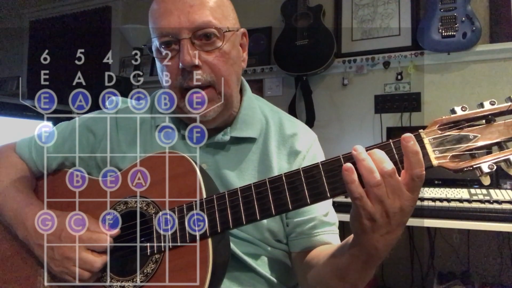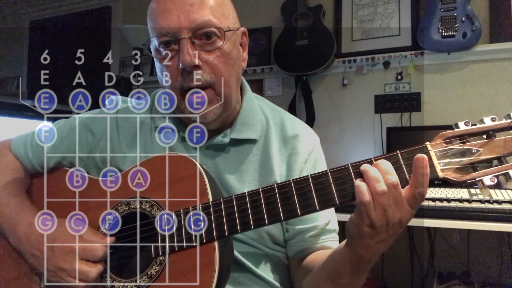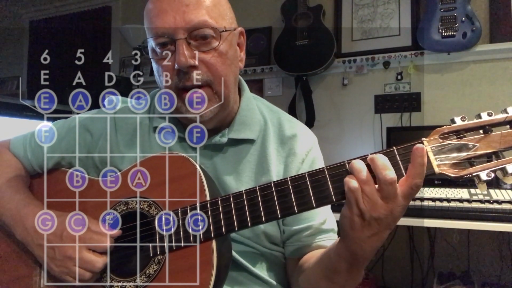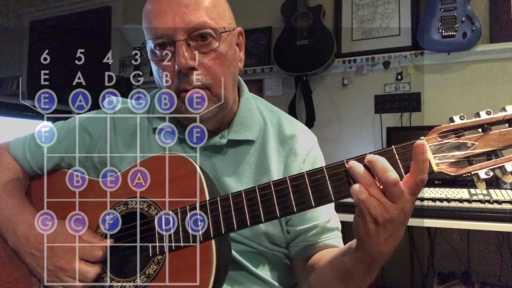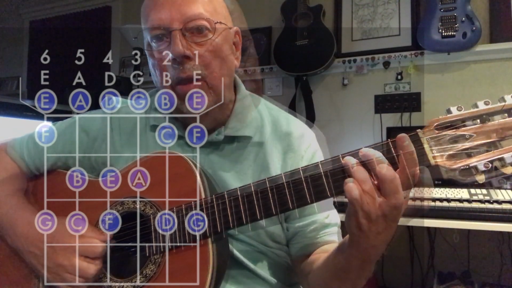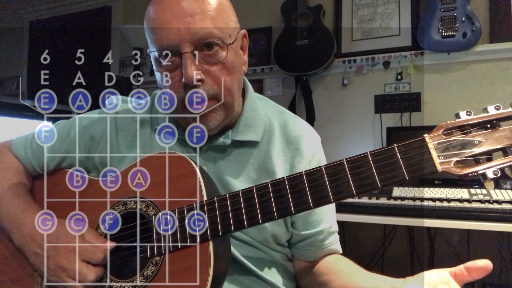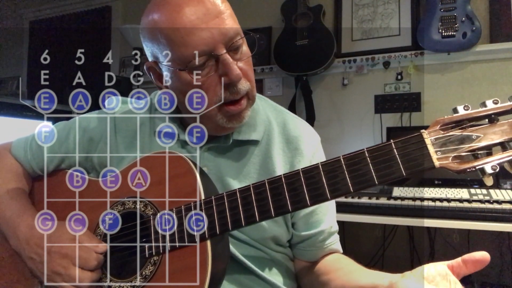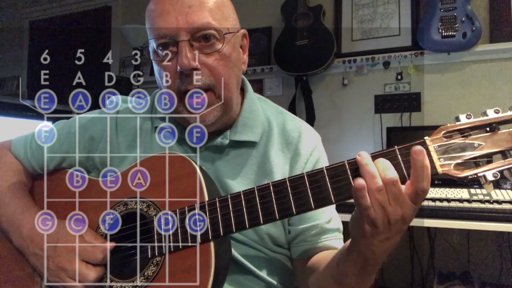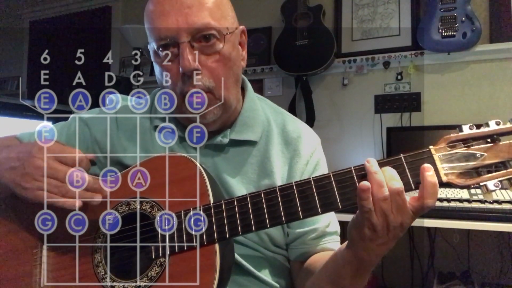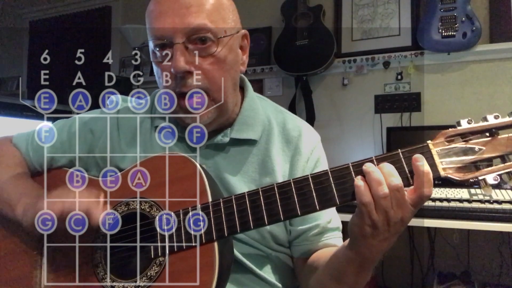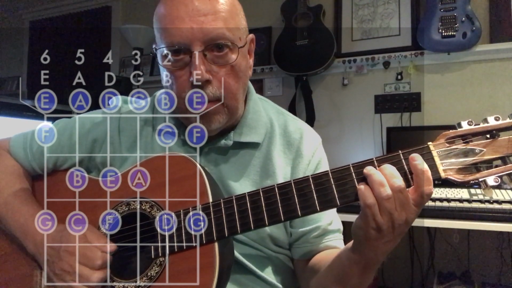All right, now we got B, 2 frets away, and then this from B to C is a half step. Okay, now C to D is a whole step. So we're going from C to open D, and we're going open D to E on the second fret, because it's a whole step. Now E to F is always a half step.